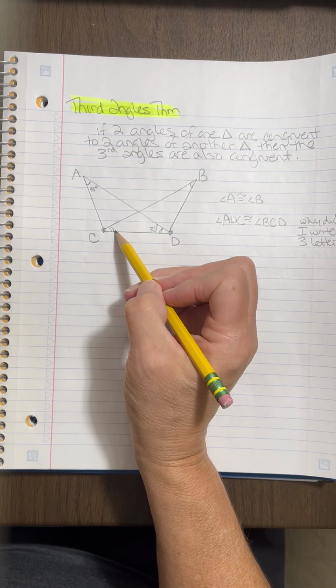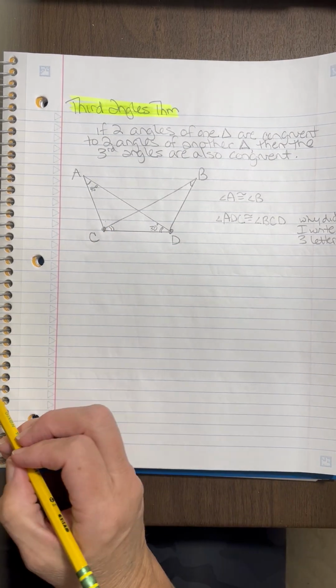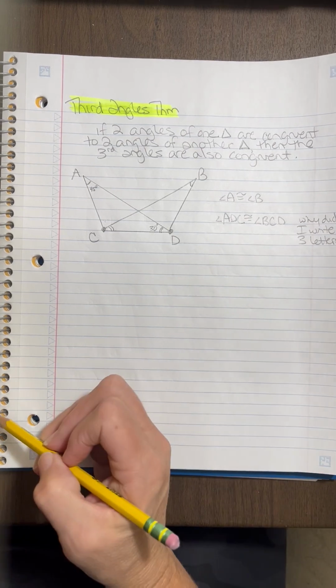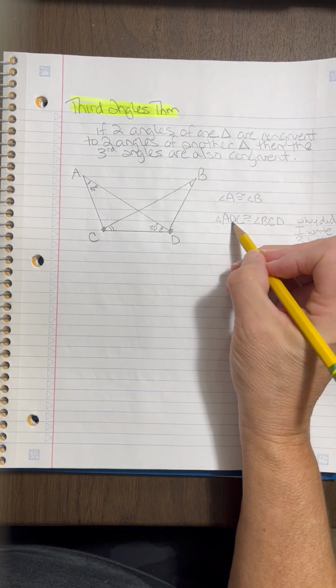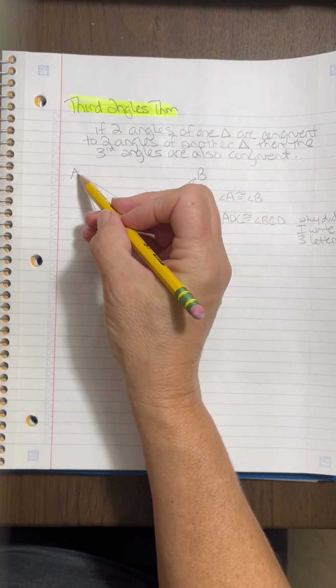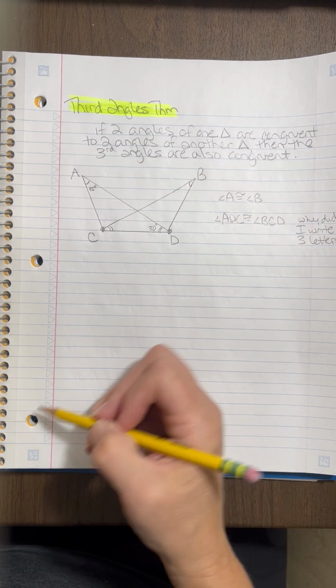Is it the whole angle? Is it just this? So when there's more than one thing happening at the vertex, you have to write it with 3 letters. And the middle letter has to be the vertex. So ADC represents that angle right there.